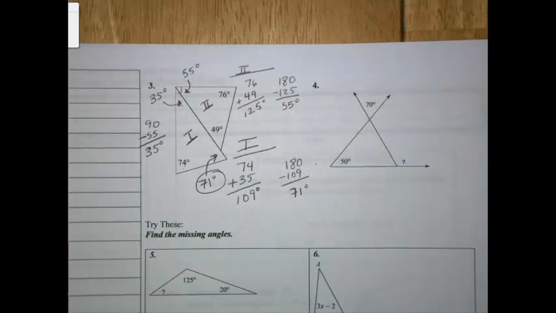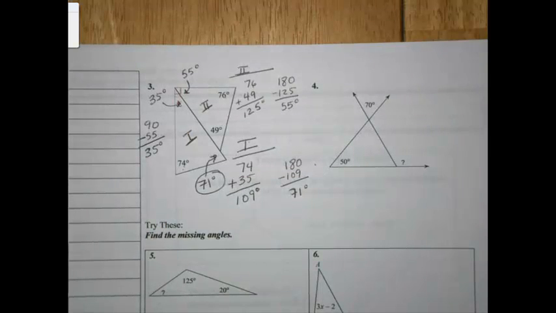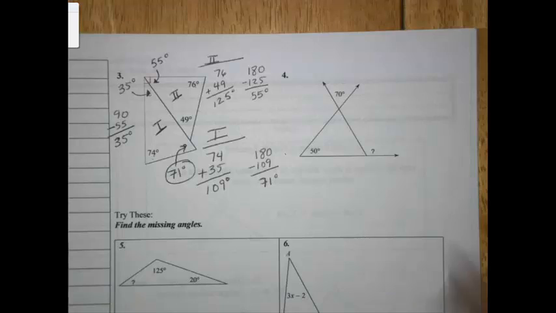You see how we had to work around to it? That happens a lot. They'll ask you for an angle or a measurement, but you have to find other measurements along the way. So just be sure you're showing your work on how you get that. Okay, let's go to number 4.